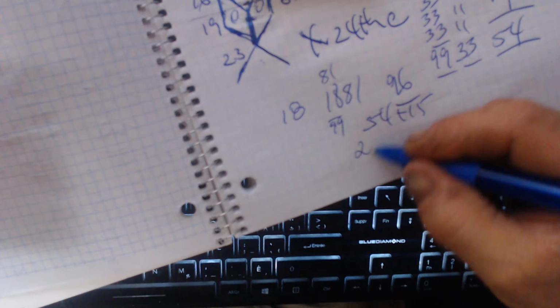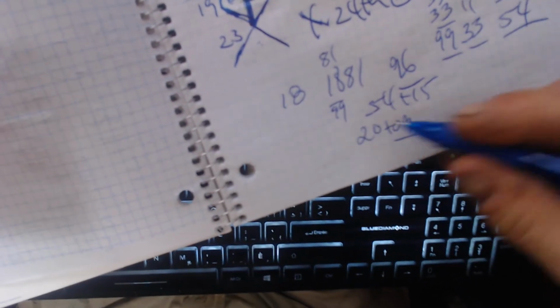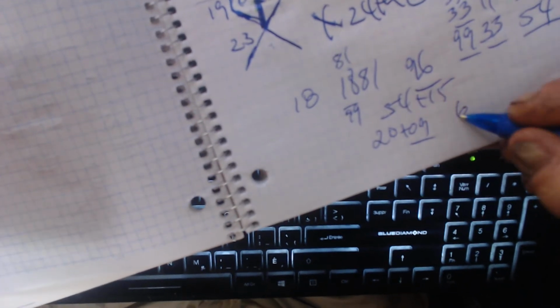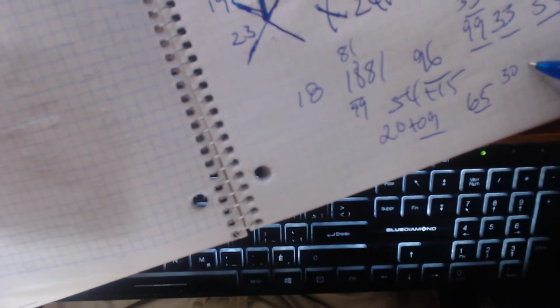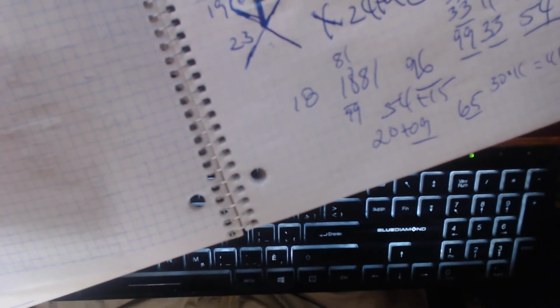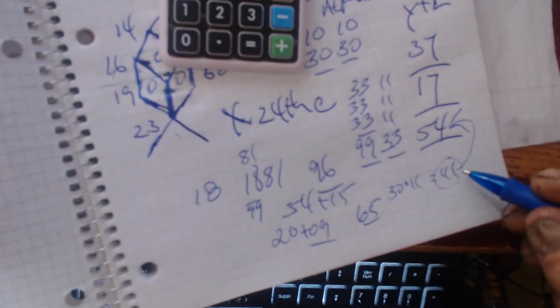But here, you get 20 and 09, which will continue. Anything with a 9 in the star math will come back to itself. And this one will create 65. Okay? And then it'll create 30 and 11, which equals 41. And this 41 will then create 5 and 4. And it's 5, 4, 4, 5 because it's under 10.